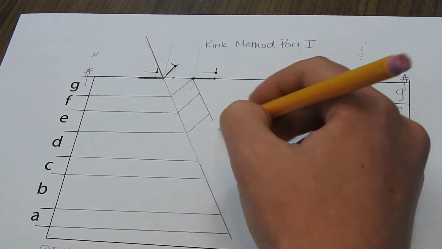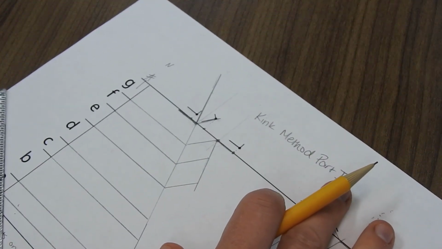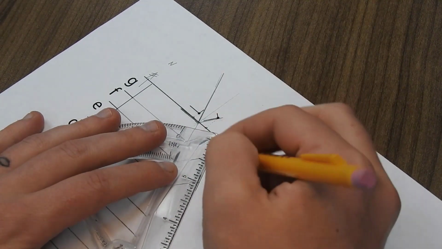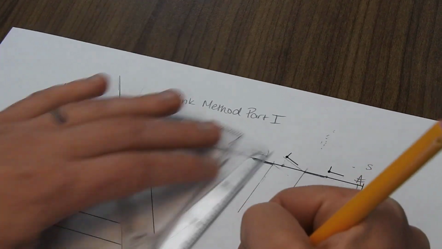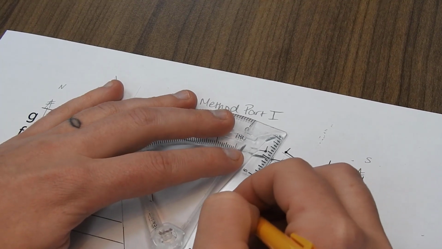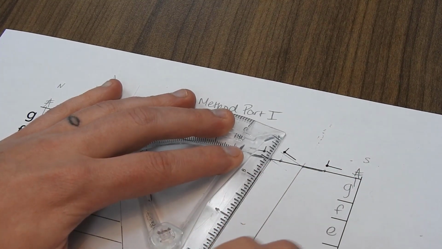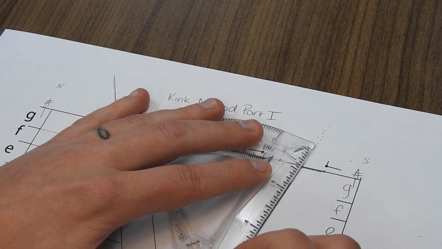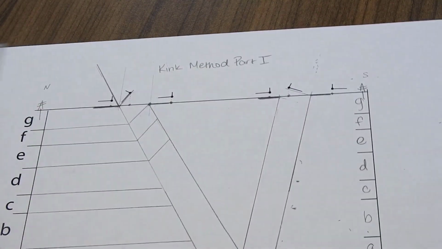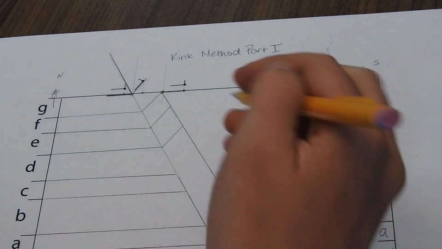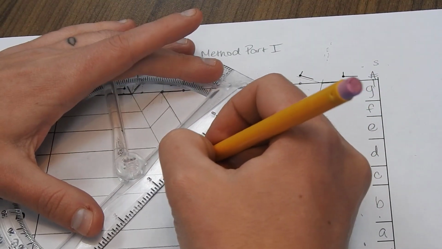Okay, notice that I need to lengthen my zone. Go ahead and lengthen all my zones. You're going to notice that they intersect each other. We'll deal with that in a minute with our erasers. Okay. Continue these up.